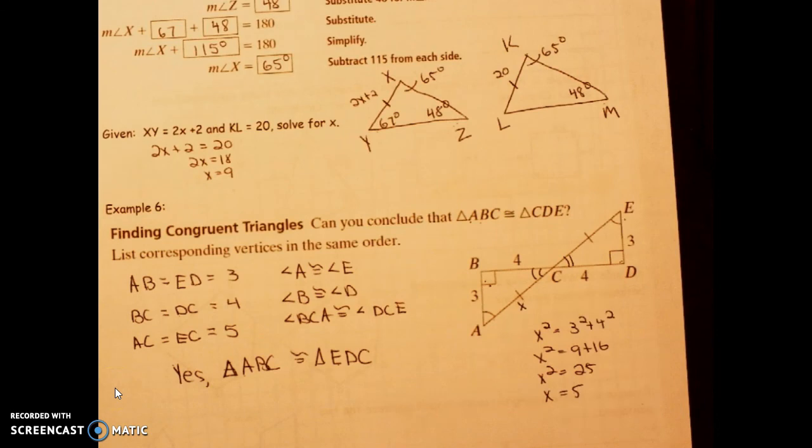Okay, you're done taking your notes. You're now going to get on MathSpace, and you have 20 questions to complete as your assignment.